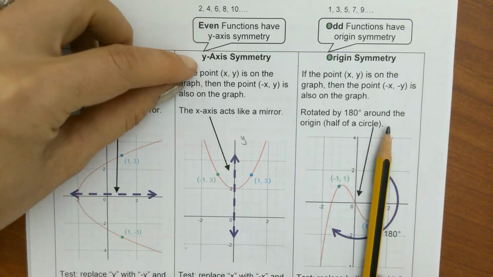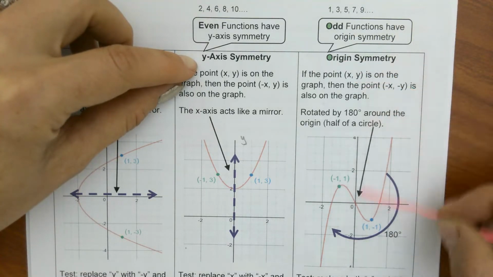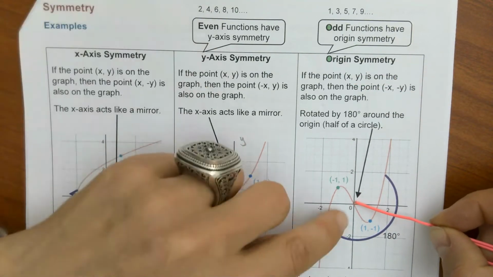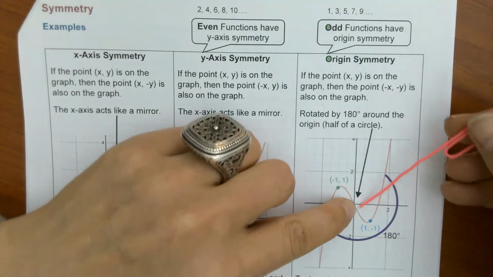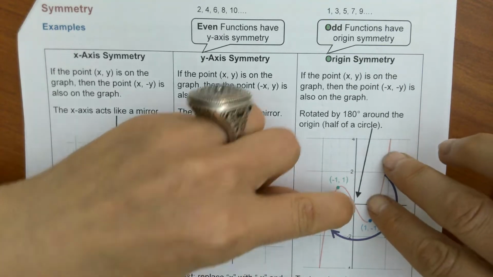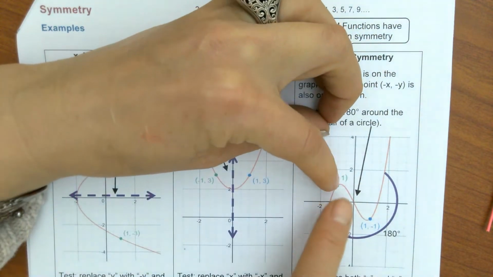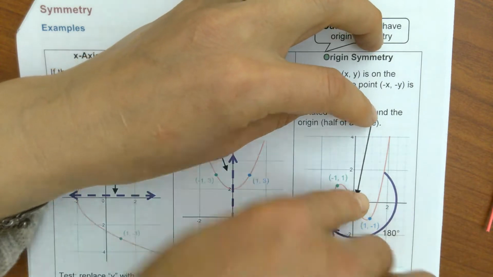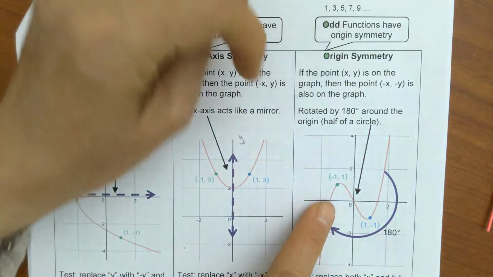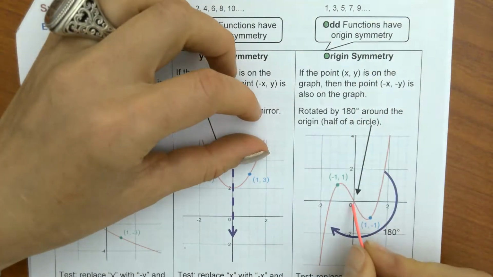The next one is origin symmetry. So remember, this is my origin in the middle. What it is, it rotates something 180 degrees. So if I take this object and I rotate it half a circle, it's going to be exactly the same over here. So it's called origin symmetry, and origin because this is the origin here. 0, 0 is the origin.